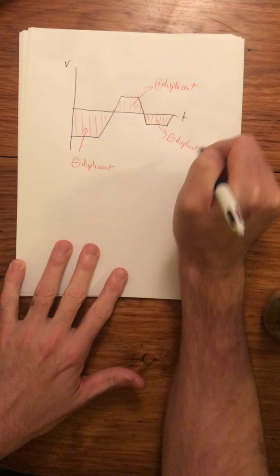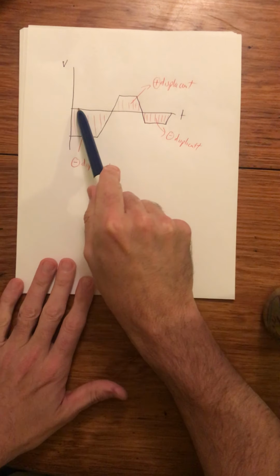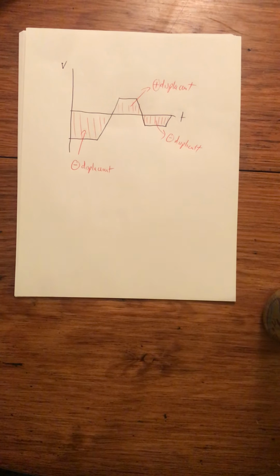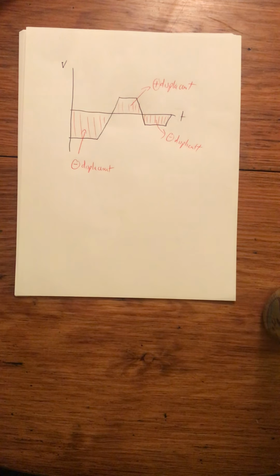So we don't want to be making random shapes. It's always from the axis to the trend in that interval. And there you go. Those are your graph facts.